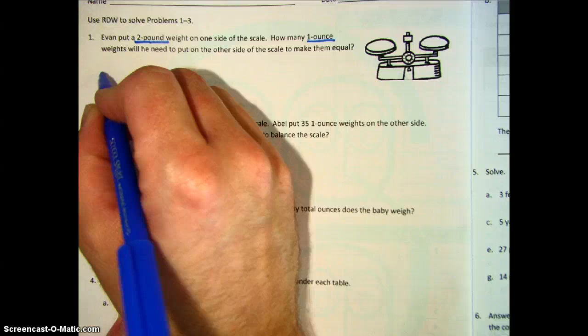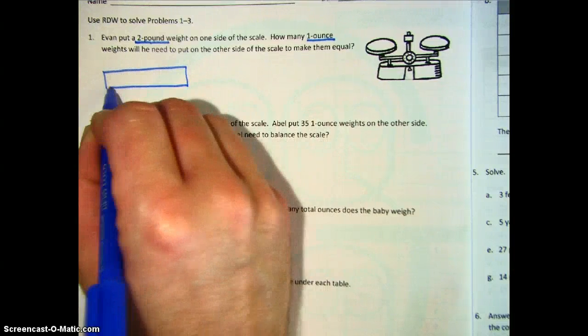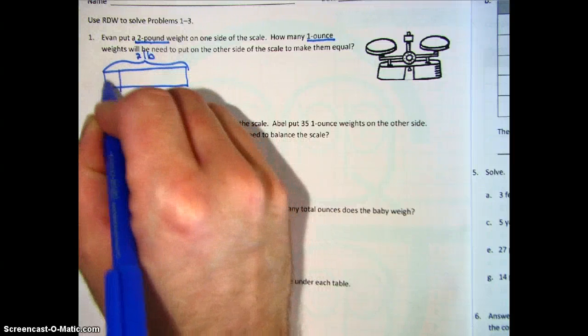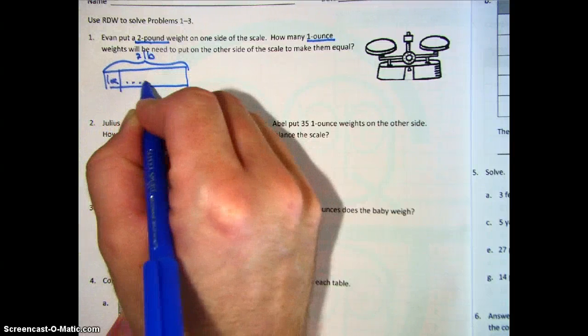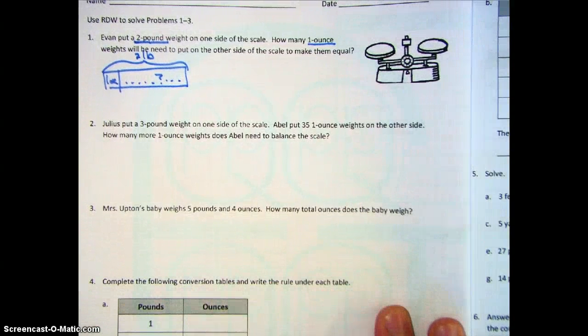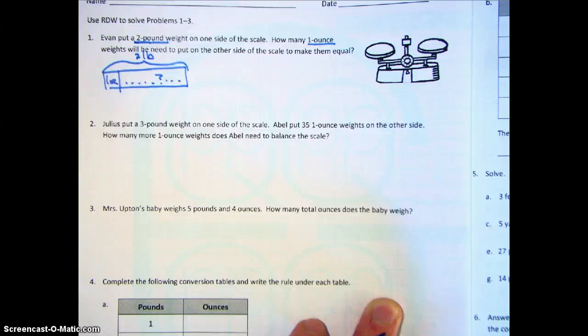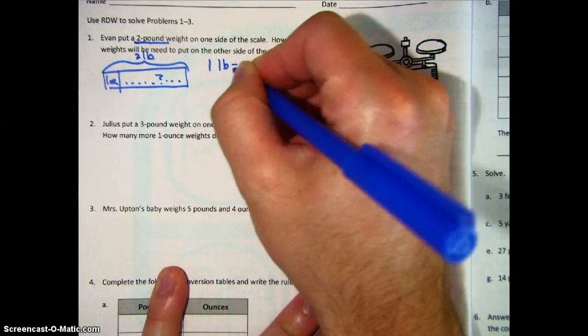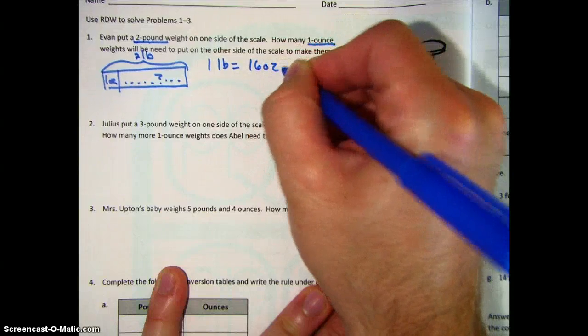Okay, so thinking about our tape diagram, we know that we have 2 pounds and we're trying to find out how many 1 ounce are there in our 2 pounds. Now, as you remember, 1 pound equals 16 ounces.